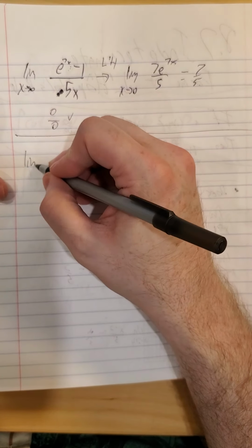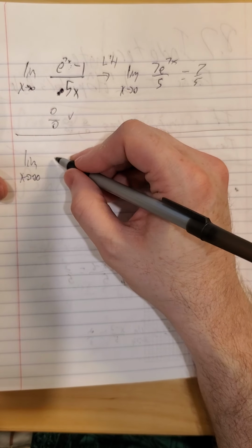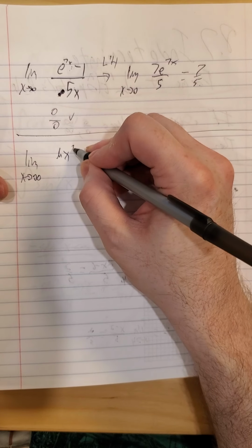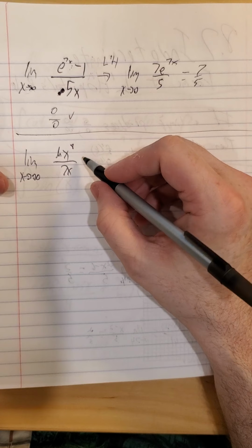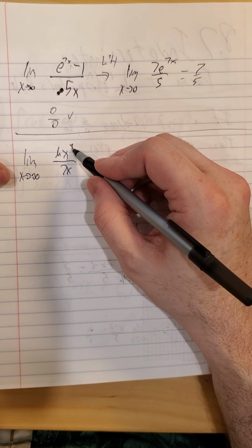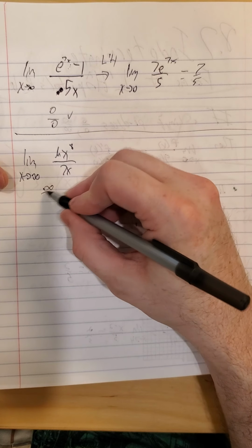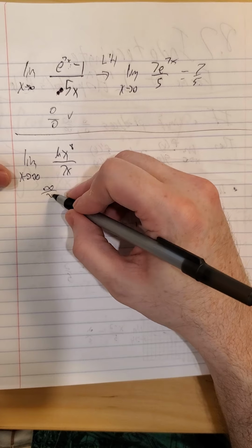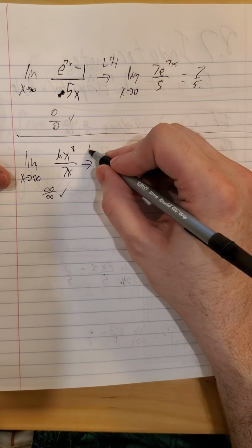So next up, we'll try the limit as x approaches infinity, natural log of x to the 8th over 7x. So natural log of infinity to the 8th, infinity to the 8th is infinity. Natural log of infinity is still infinity. So we have infinity at the top. 7 times infinity is infinity at the bottom. So L'Hopital's rule may be used.